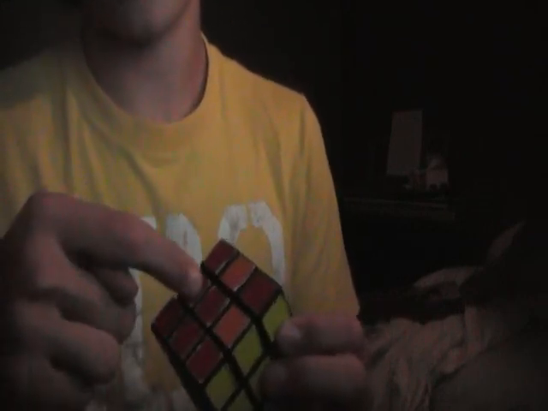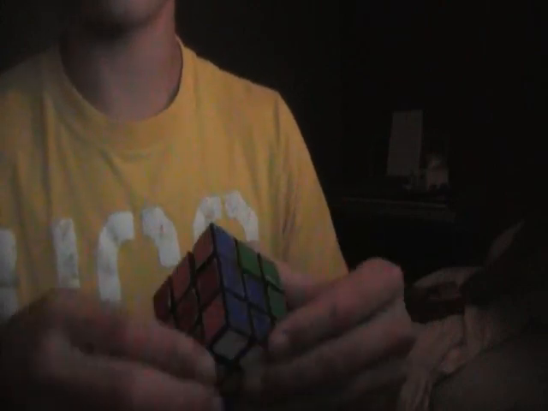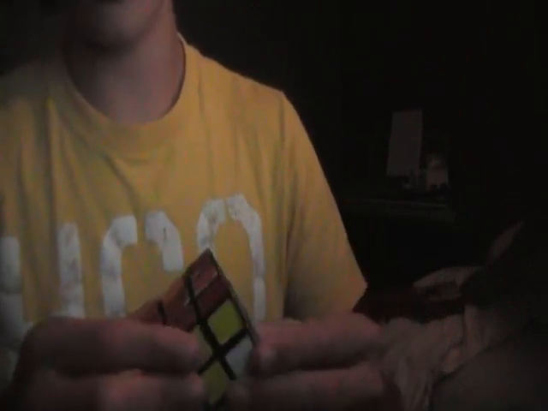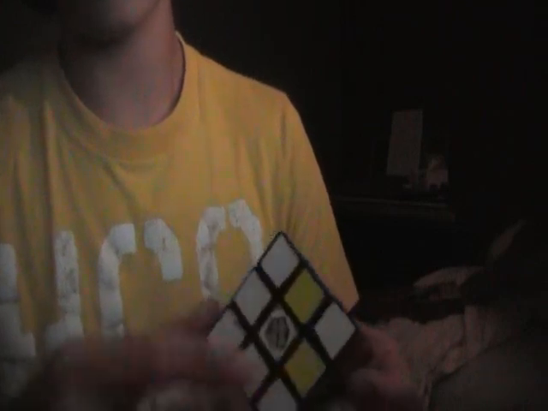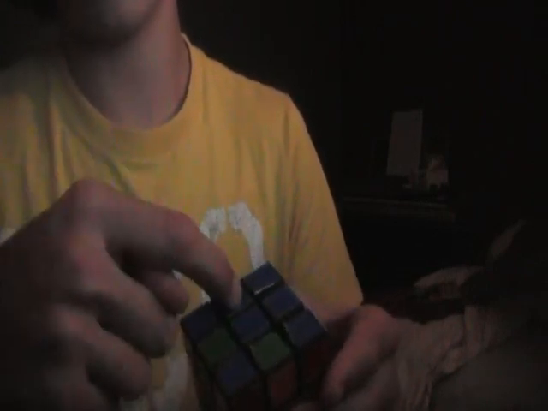I need to get this piece here, which you can just do the algorithm. You just turn one side twice, twice, twice, twice, twice, and twice once more. And that swaps this piece and this piece, and this piece and this piece. Now I can do that algorithm again to swap this piece and this piece, and this piece and this piece.